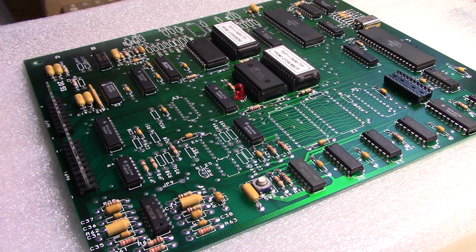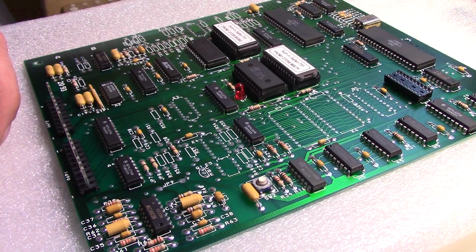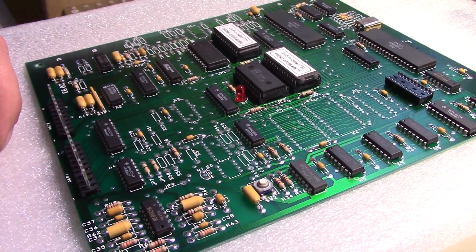So the next part of this video will show you, we'll have everything hooked up, and we'll show you how to run the tests, and we'll show you what was wrong with this board. And if you look carefully at this part of the video, you can probably see what the problem was. So here we go, next part.